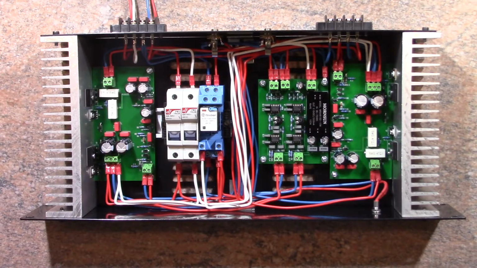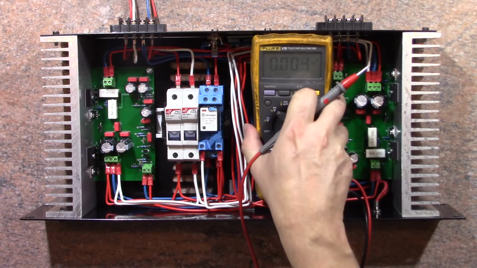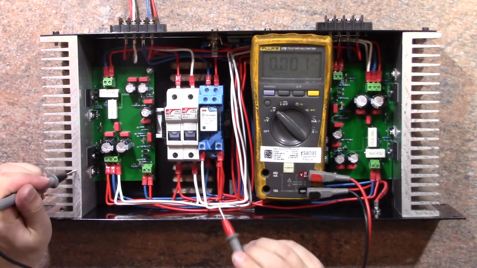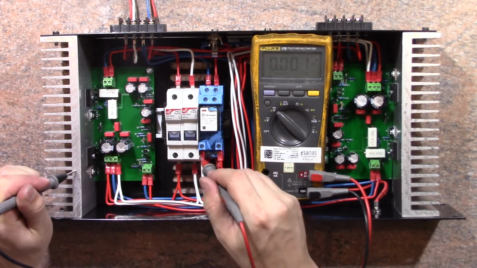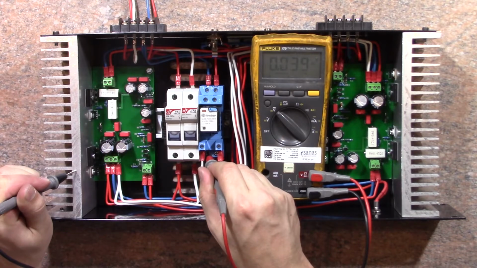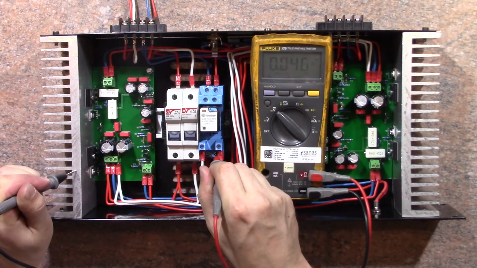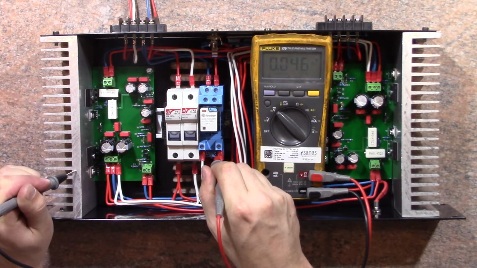The only real last test you can do, apart from connecting speakers and playing some music through it, is to make sure that the outputs of the amplifiers is 0 at the moment. So I'm looking at that one, that's 0.039, and this one is 0.046, so that's more than good enough.